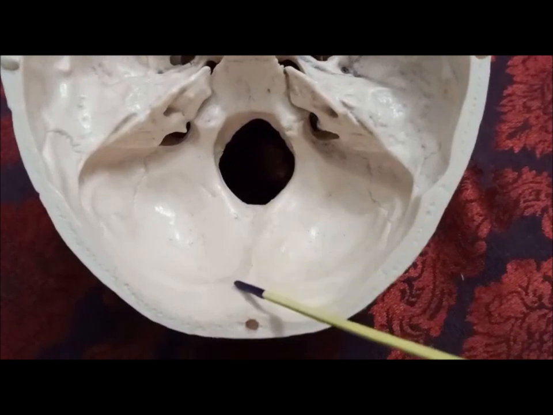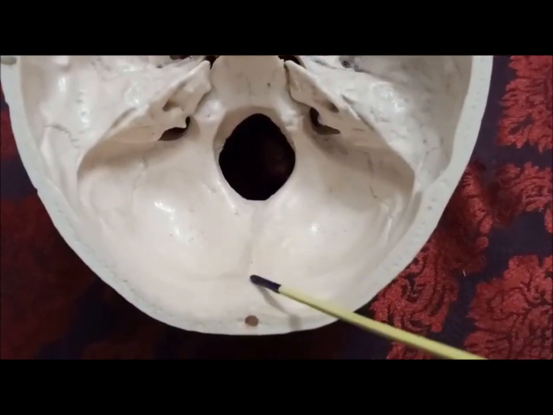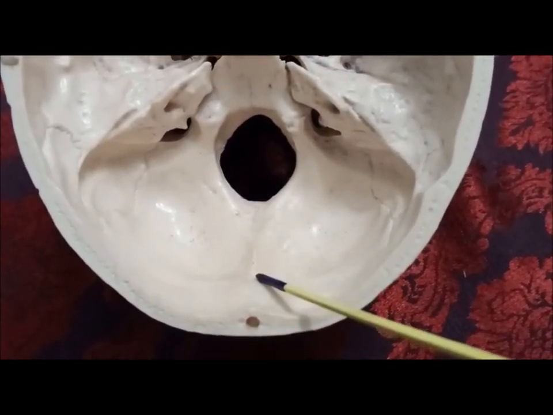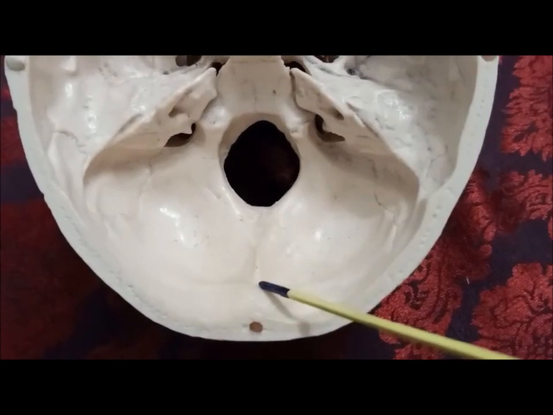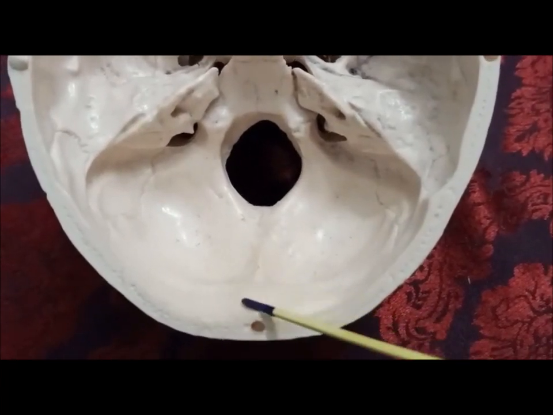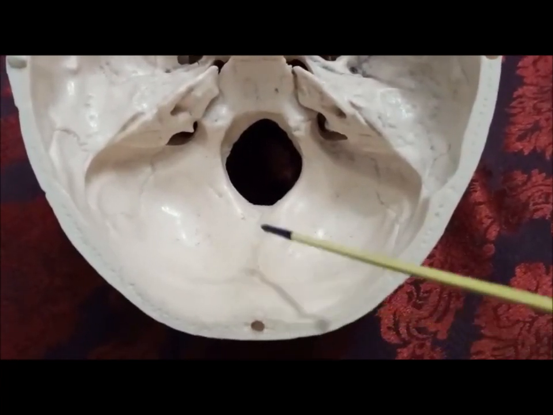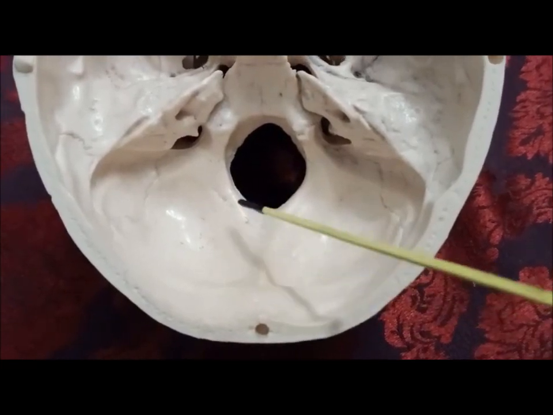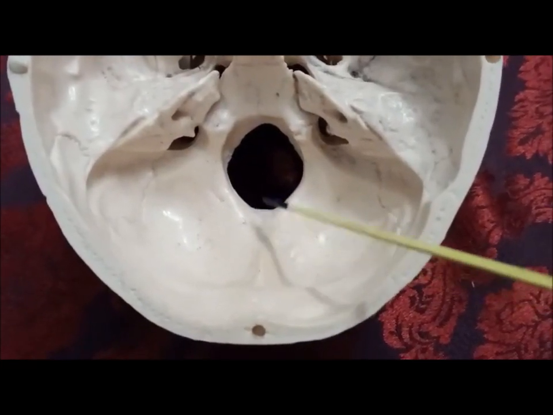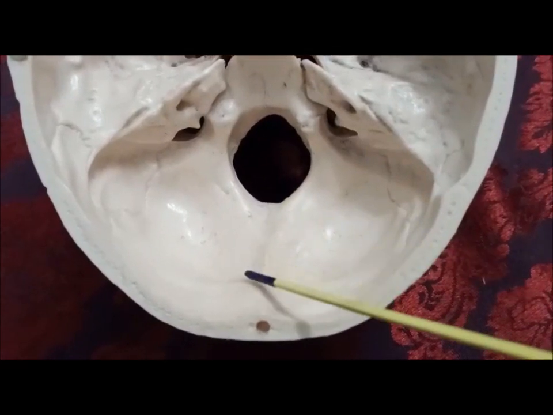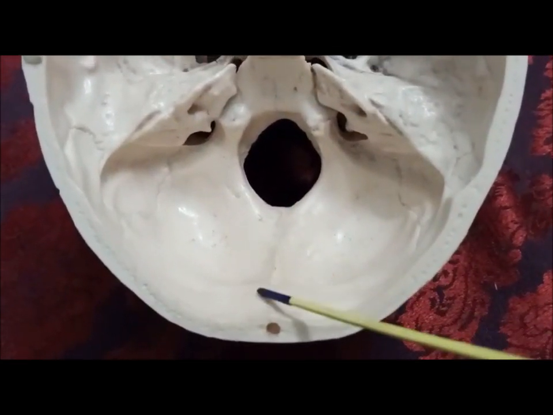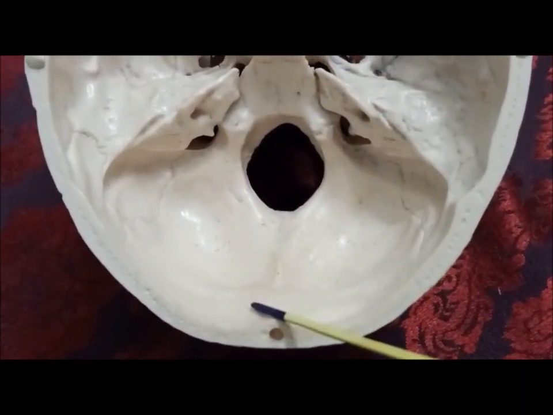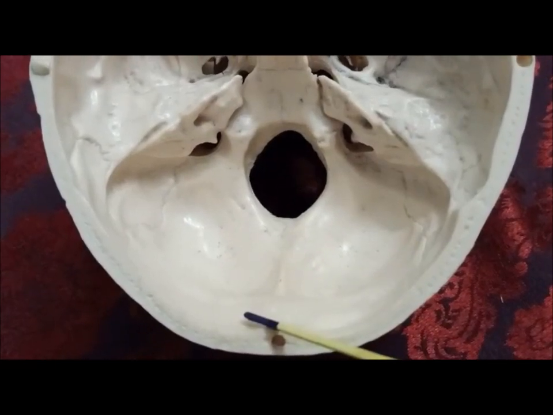Now, internal occipital protuberance is also called as the area of confluence of sinuses. Why? Because here superior sagittal sinus and then straight sinus and occipital sinus drains. Okay, and it is also the meeting point of falx cerebri and tentorium cerebelli.